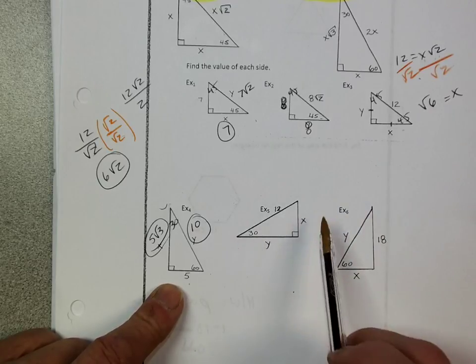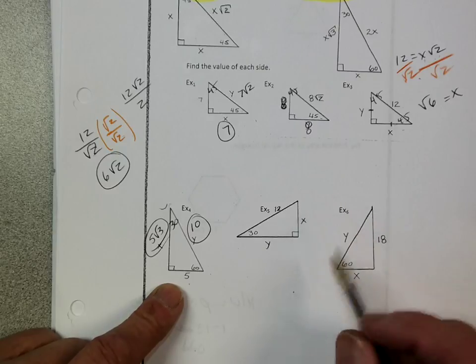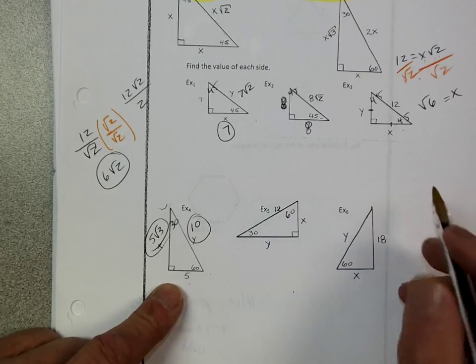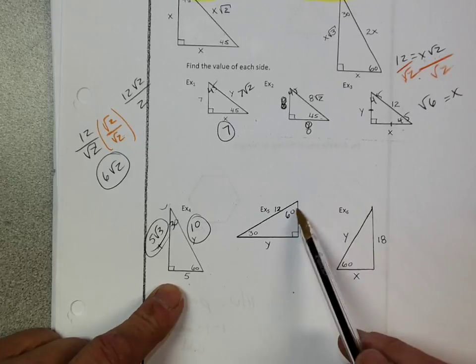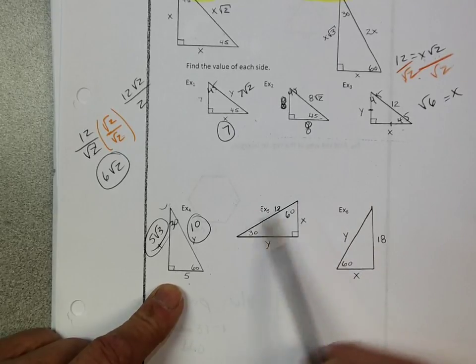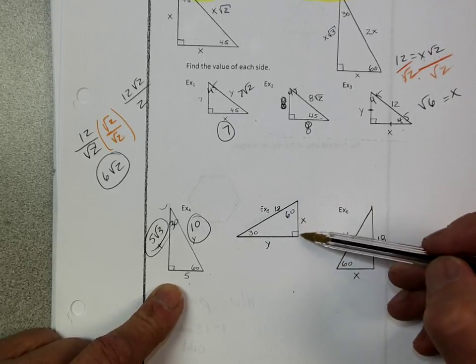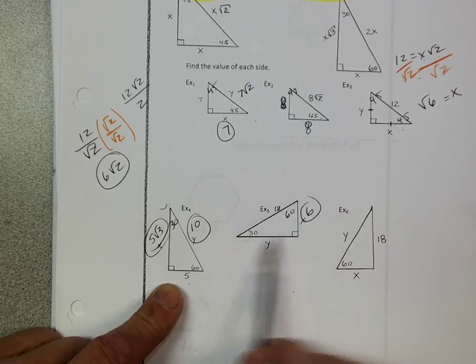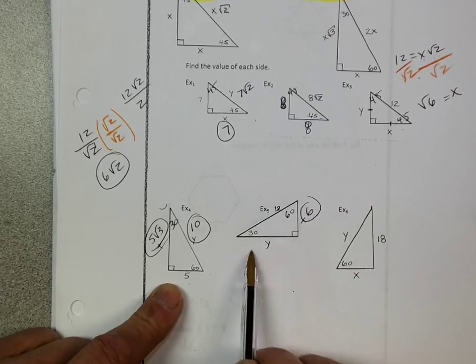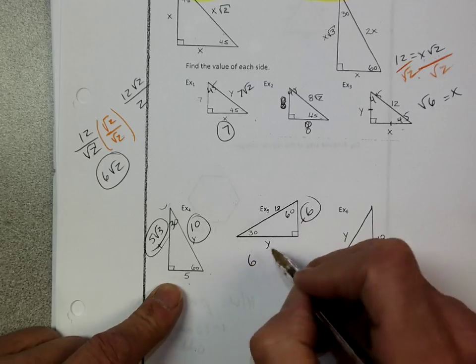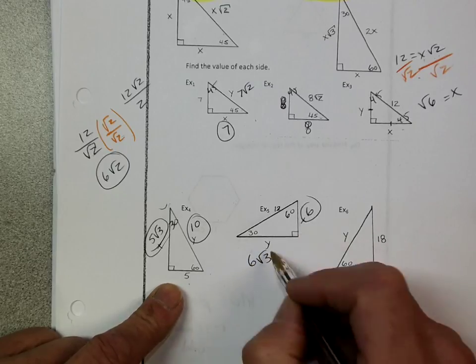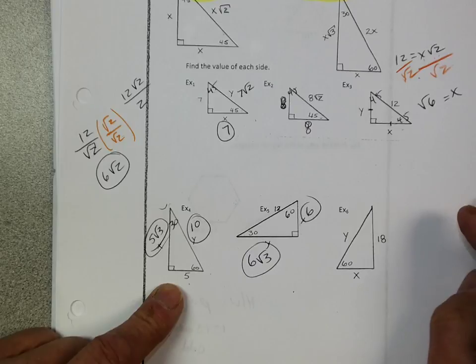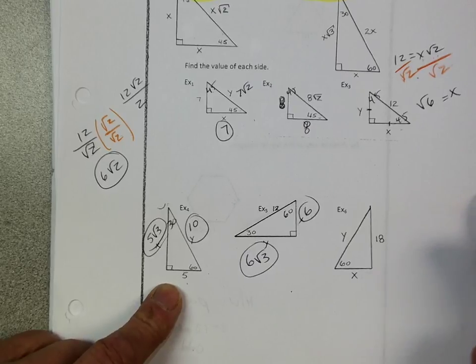Okay, somebody knocked this one down, but it's still a 30, 60, 90, right? It just got tipped over. If this is 12, that's the longer side, that's the hypotenuse, so the short side's got to be half of that, right? And then the longer leg is going to be whatever this is times the square root of 3, so it's just going to be 6 square root of 3. Okay, now, everybody good so far?